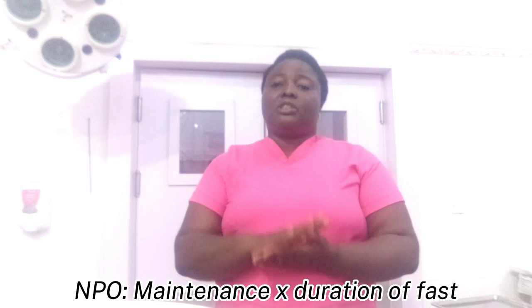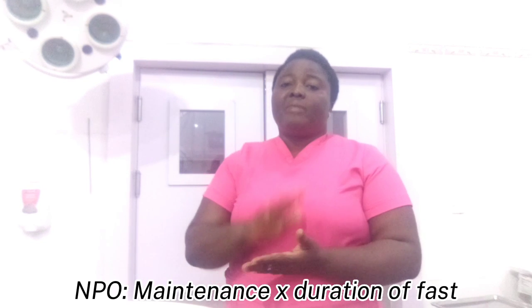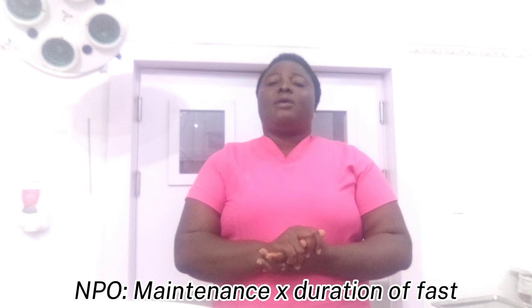For fluid deficit, you can get it from the following values, in ml per hour. The ml per hour is gotten from multiplication of maintenance with the number of hours the patient fasted. That is the duration of fast. If it's 8 hours or 10 hours, you multiply it with the formula for calculating maintenance.